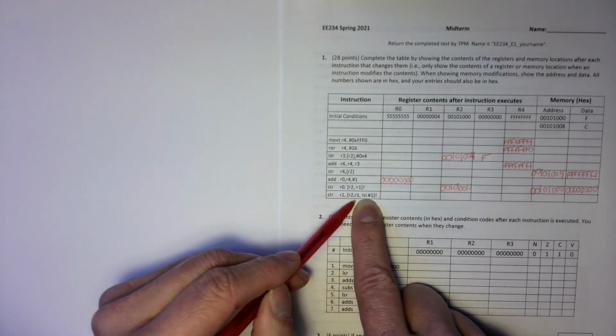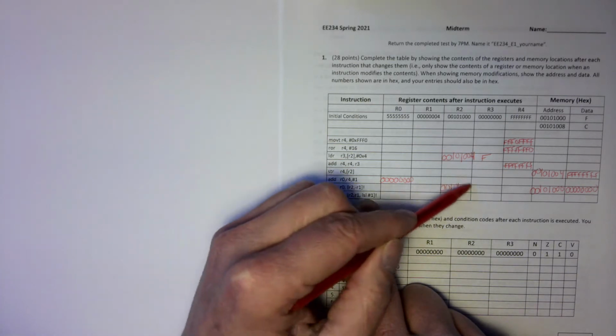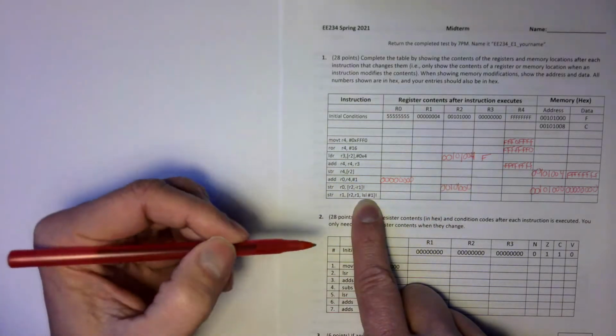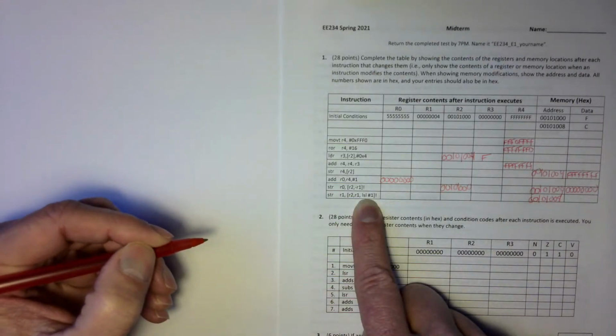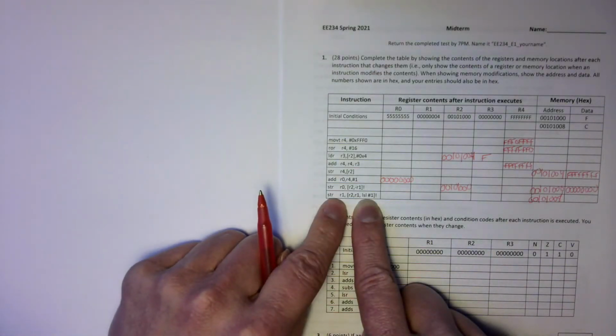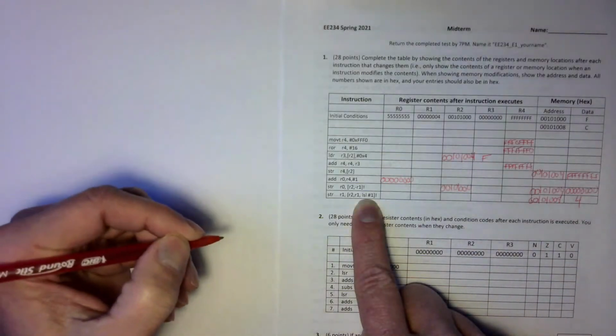That's going to turn the 4 into an 8. So I'm going to add to this base address an 8. So over here then, that address is going to be 00101008. That's the address I'm writing to. And I'm going to store the contents of R1 there. That's a 4. I'm just going to write a 4 there.